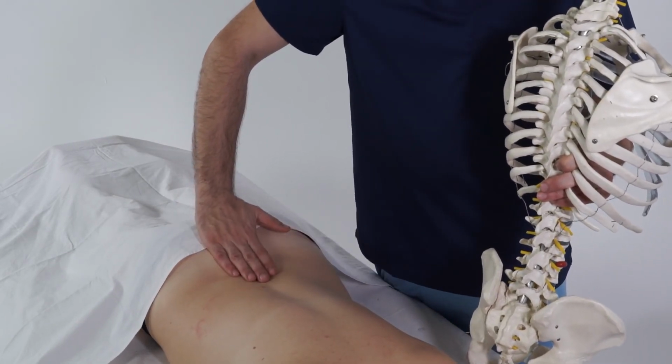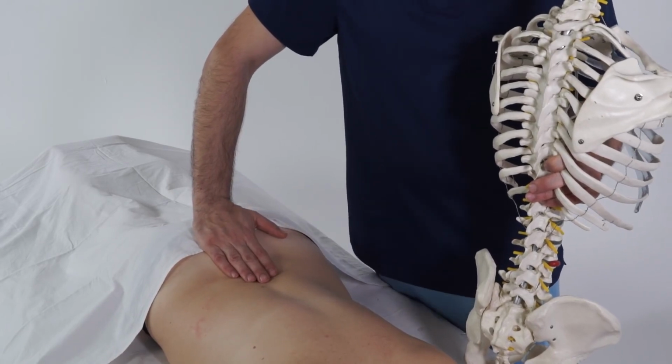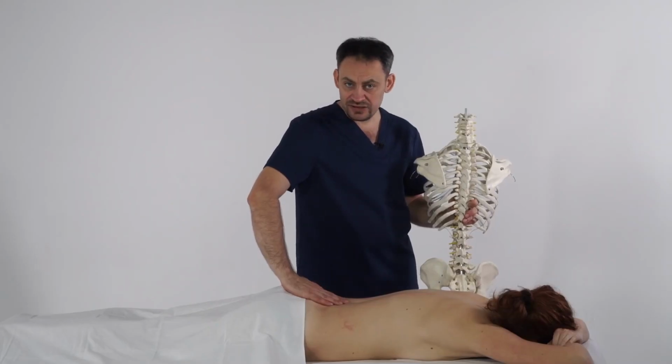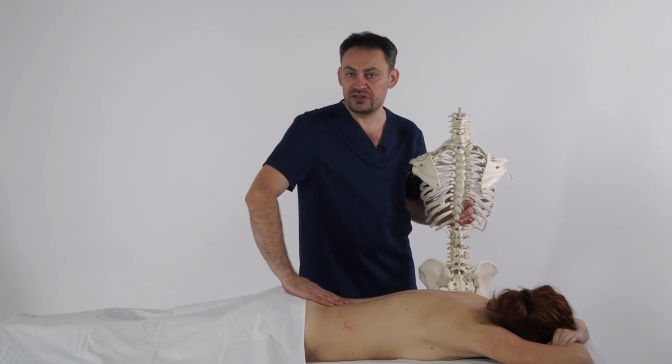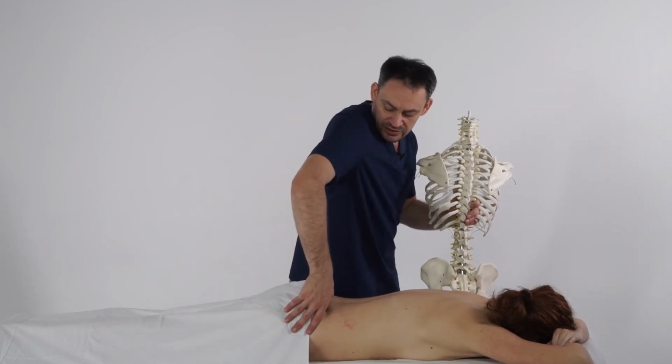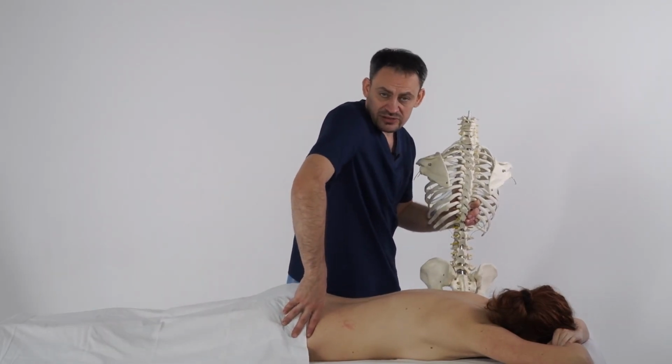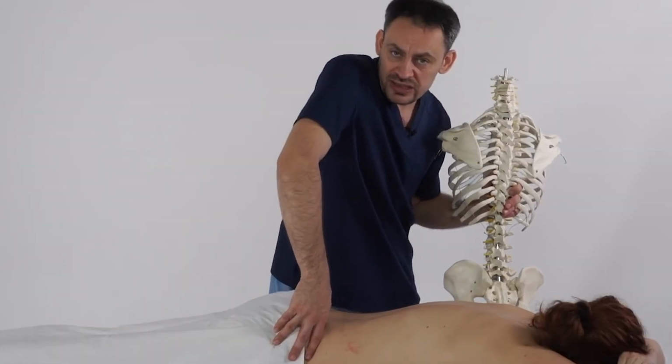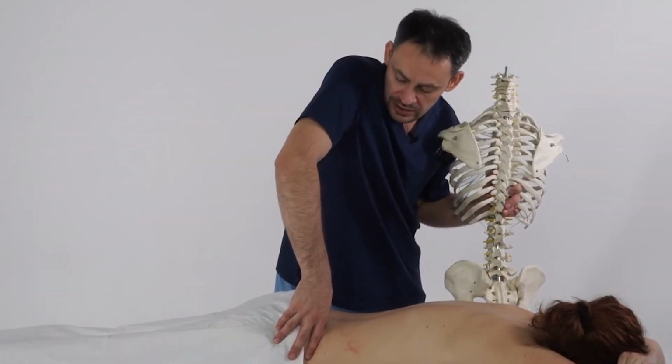Soreness in this region will indicate that it needs to be worked with. In order to work with this swelling, it needs to be massaged. How should it be massaged? Along the passage of the ligament from top to bottom, or from bottom to top, or you can reciprocate up and down.